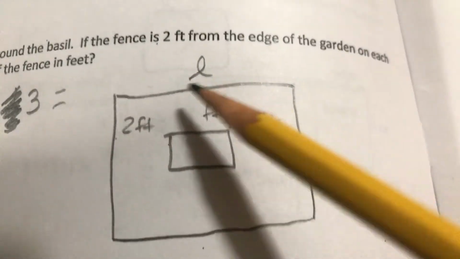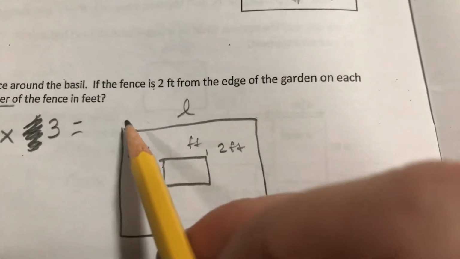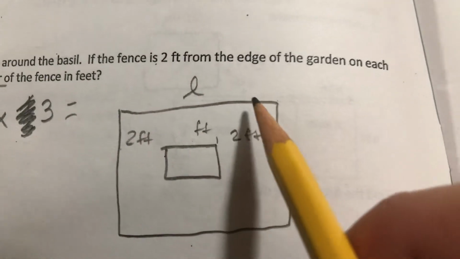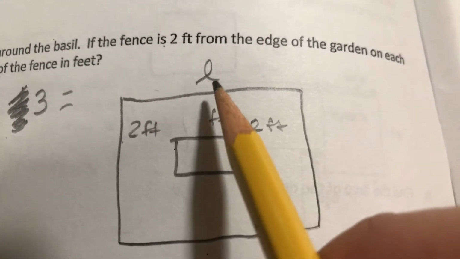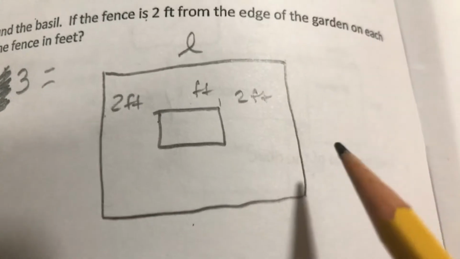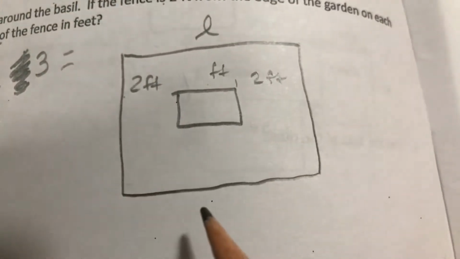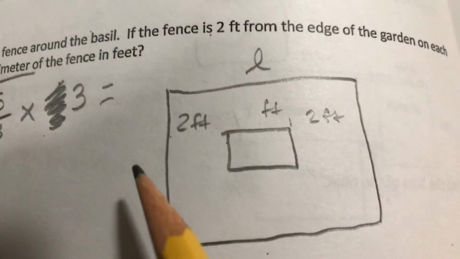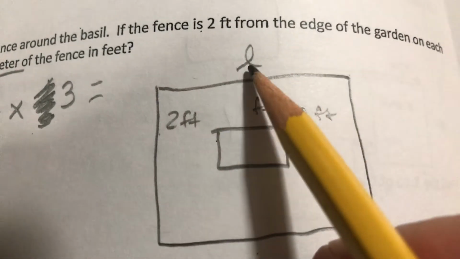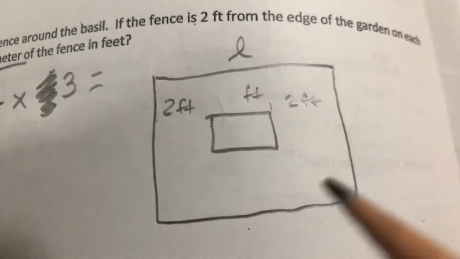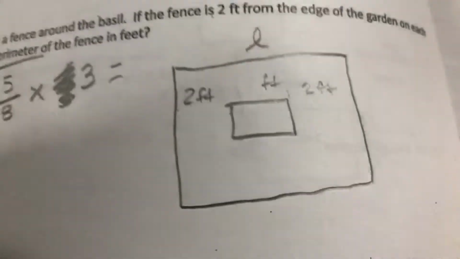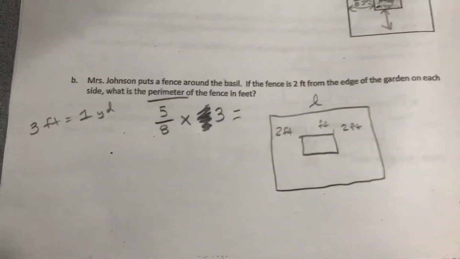So from there, you can do 2 things. You could add your length 4 times. So you have a length, say you get 5. Then you could add another 5, another 5, another 5, and get your perimeter. Or you can just multiply what you get here by 4. All right, hopefully that makes sense.